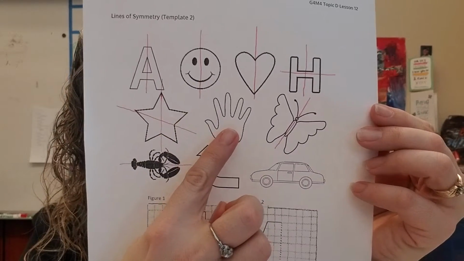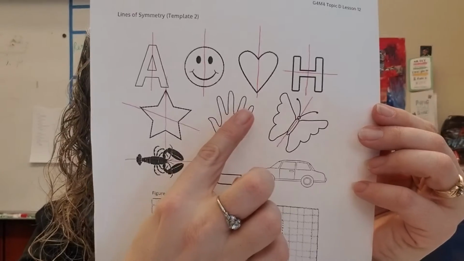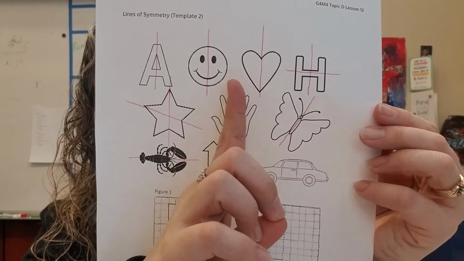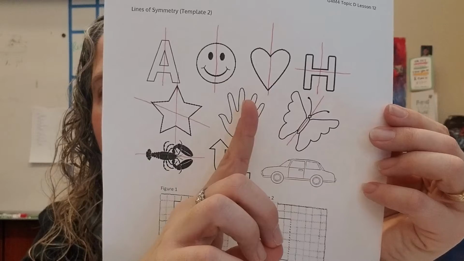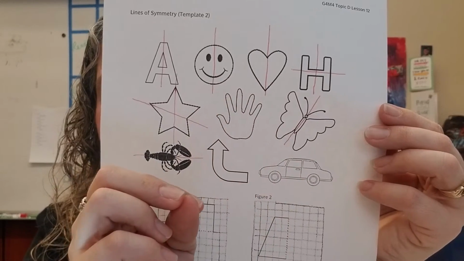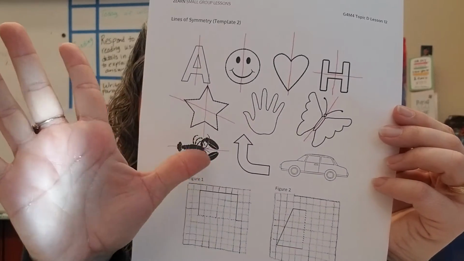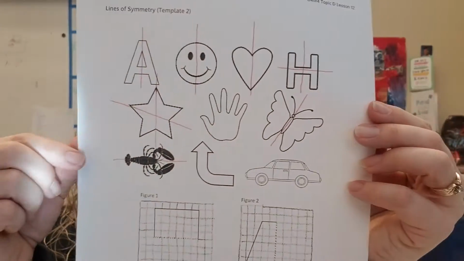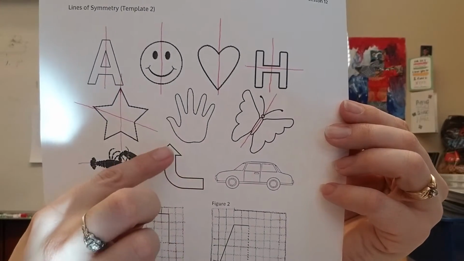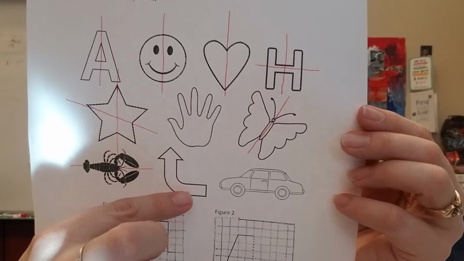That hand, even though it has 5 fingers, and I thought, oh, I could split it right in the middle. They each have 2 fingers. Are the 2 fingers in the same spot? No, your thumb is way down here. That's not the same as where your pinky is. This curved arrow does not have a line of symmetry.